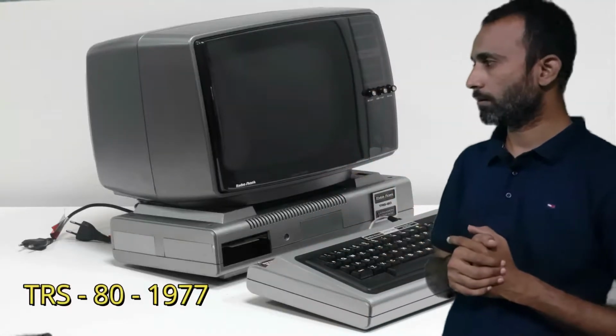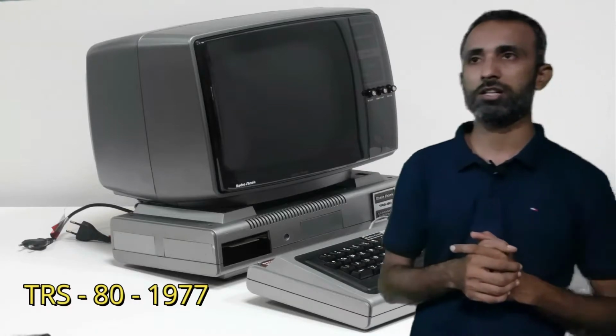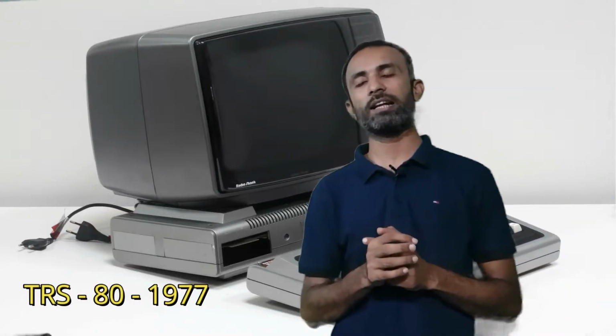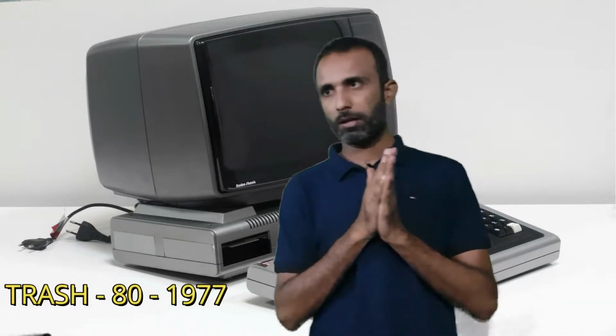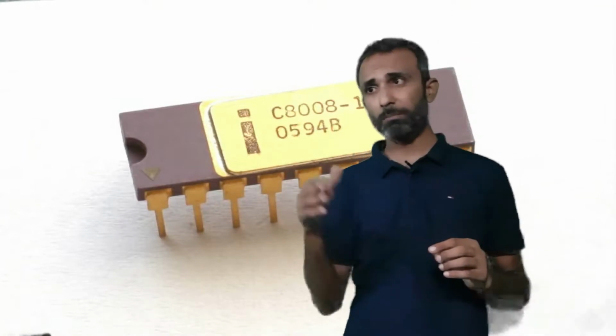TRS-80, the model, was also launched in the year 1977. Nicknamed the Trash 80, this computer was designed and sold by Radio Shack. It had an 8-bit processor and optional memory expansion.